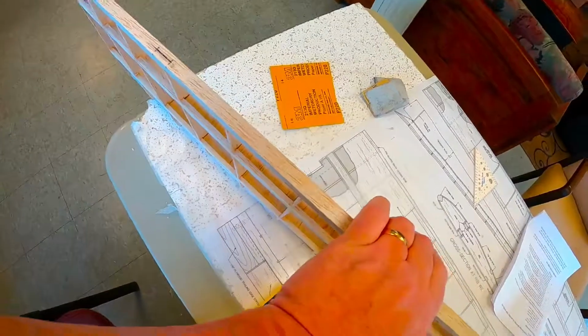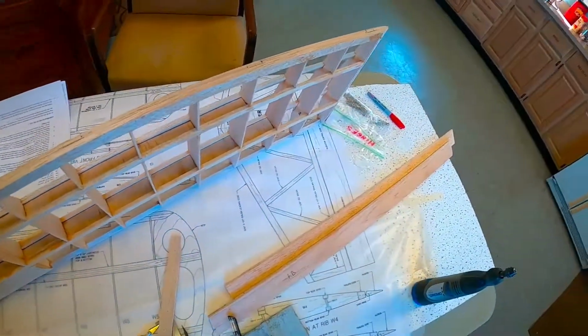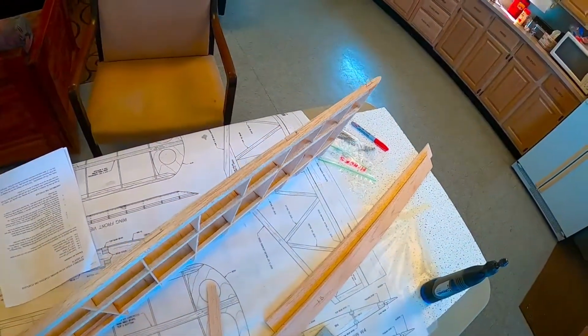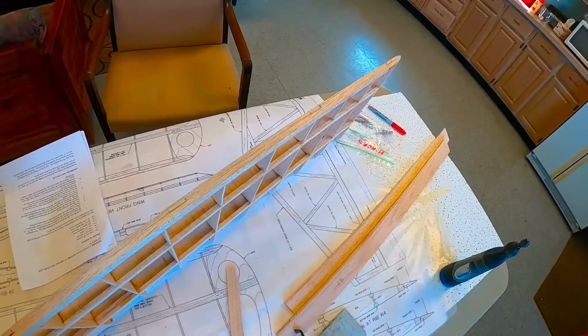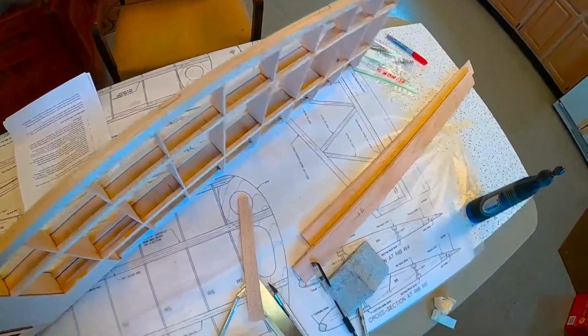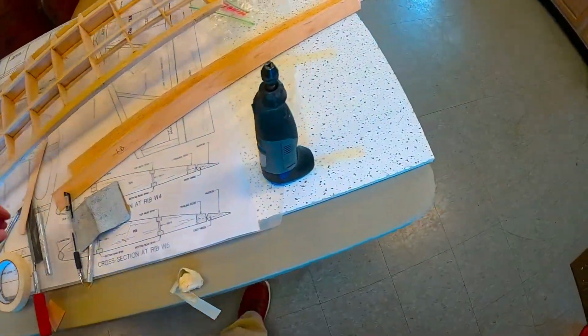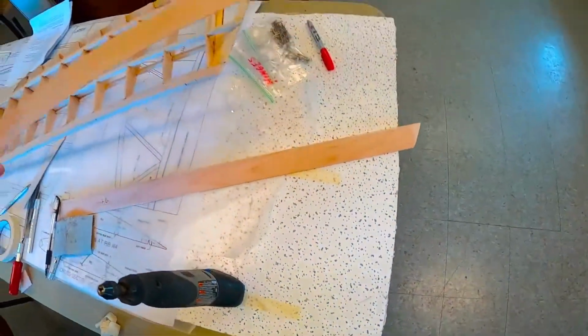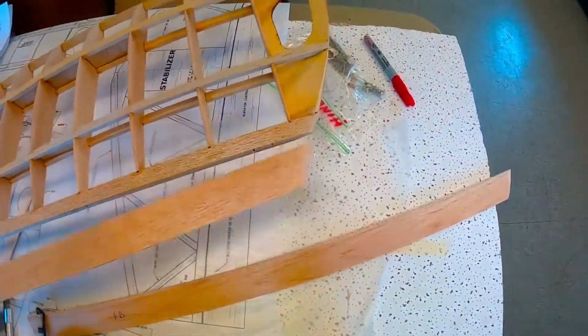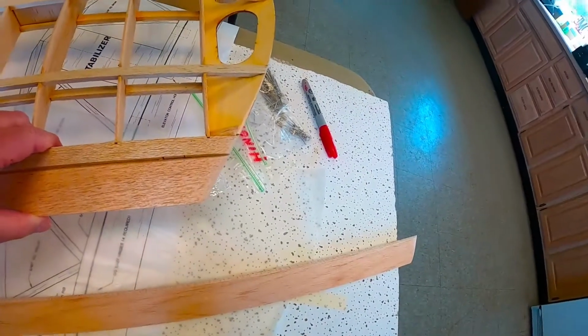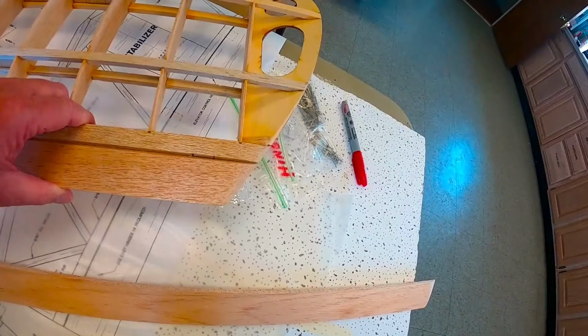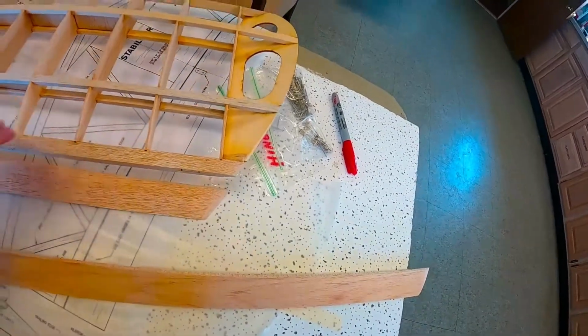Basically, everything's slotted for the hinges, and we're ready to go. The other thing we did is when we fitted the ailerons, we fitted them so that they match. You can see that we've got the ailerons matching the wing now.